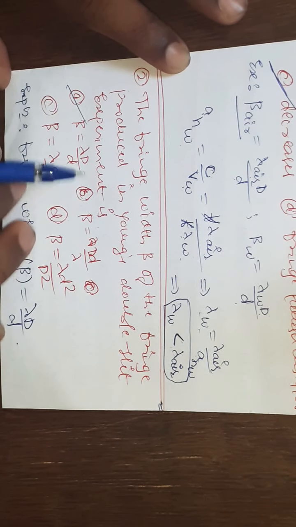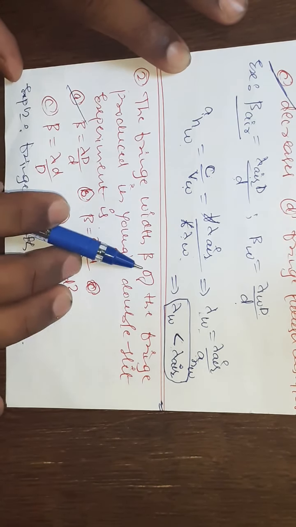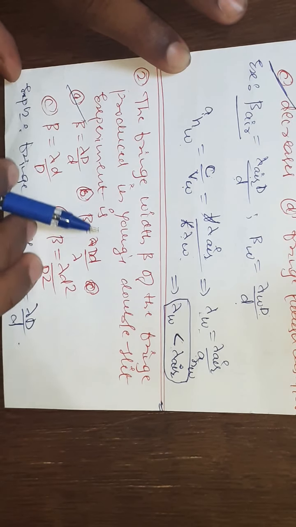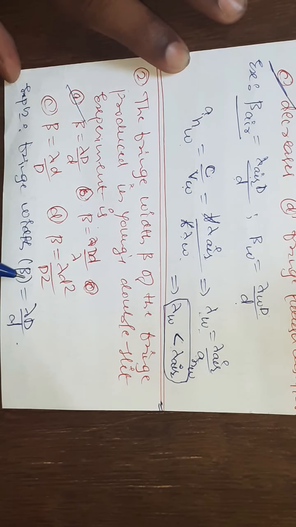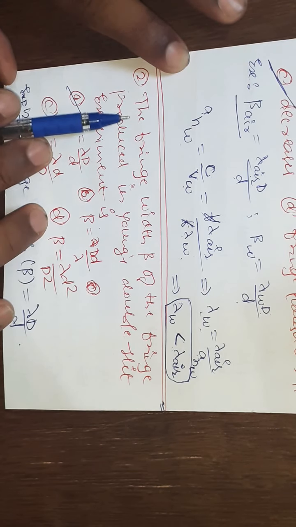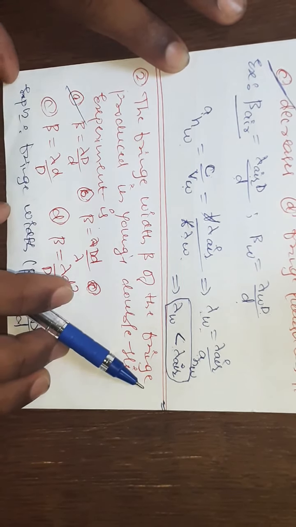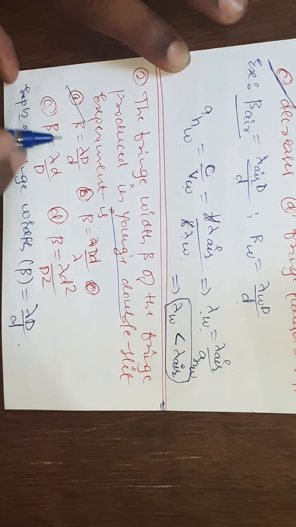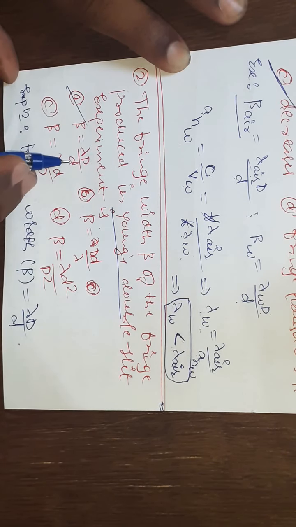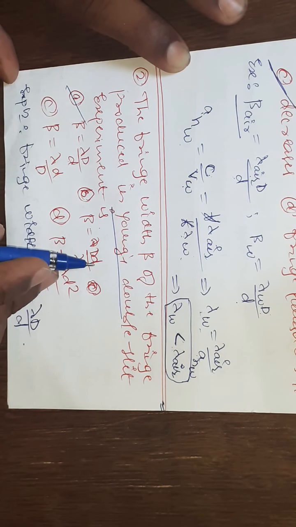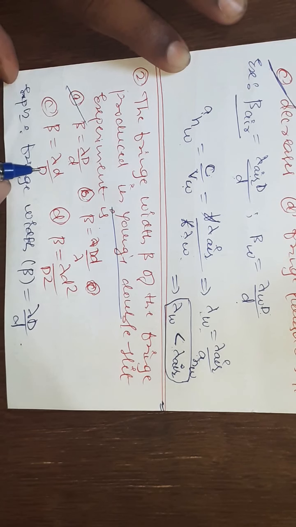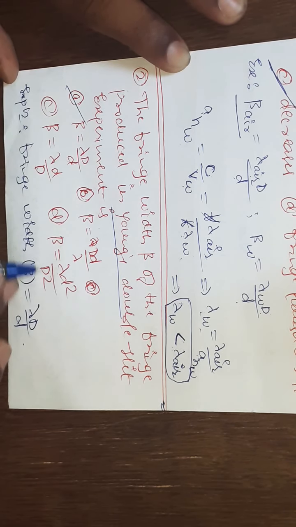Okay, next question, the second question. The fringe width beta of the fringe produced in Young's double slit experiment is: beta equal to lambda divided by d, beta equal to d capital D small d divided by lambda, beta equal to lambda d divided by lambda.